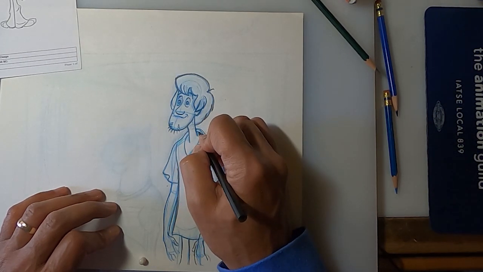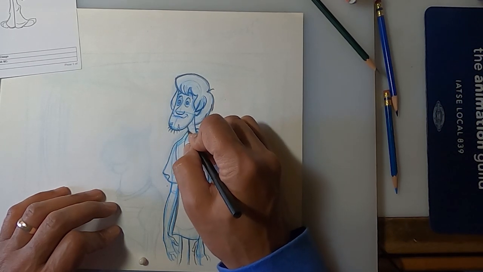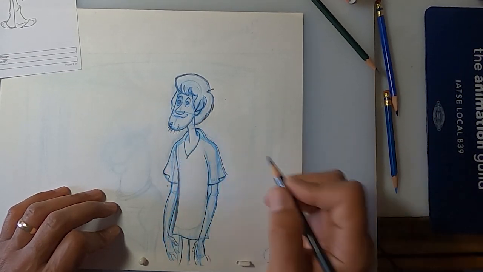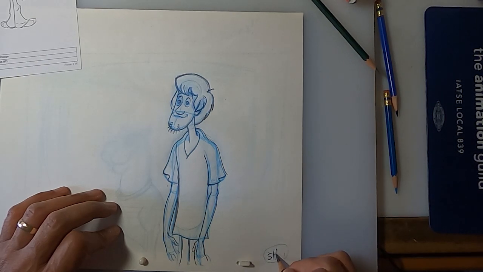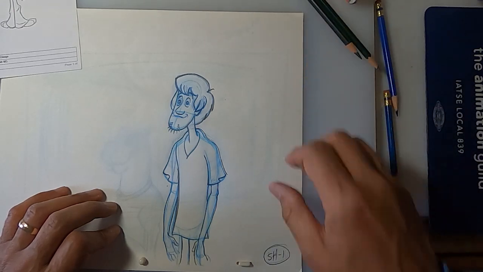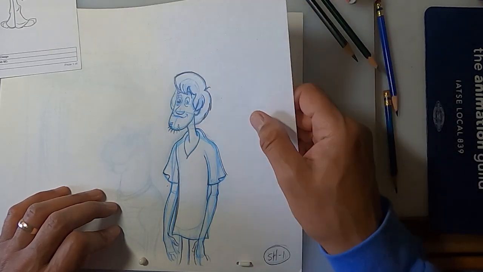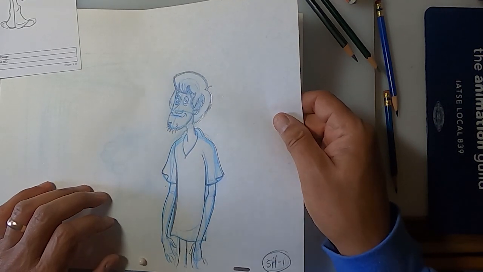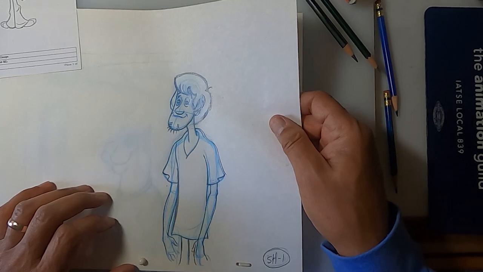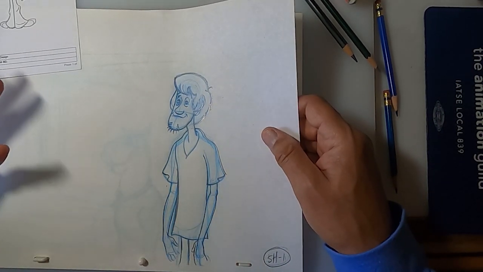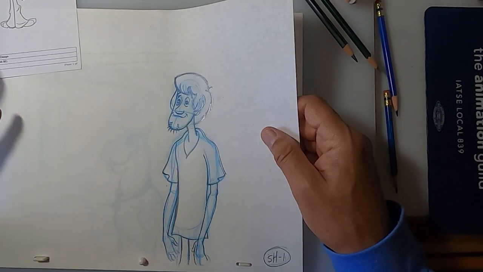Come around here. So this would be drawing SH1 for Shaggy. And that would be our key drawing. Somebody would probably go over this yet again, just to make it very clean with no blue lines. And that would be our first drawing of the scene of Shaggy.